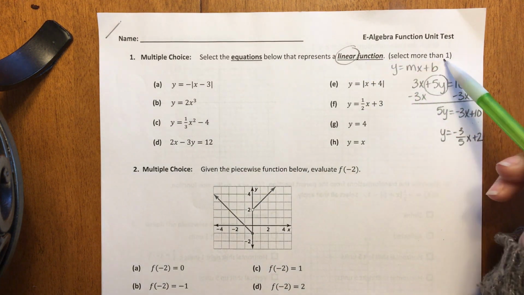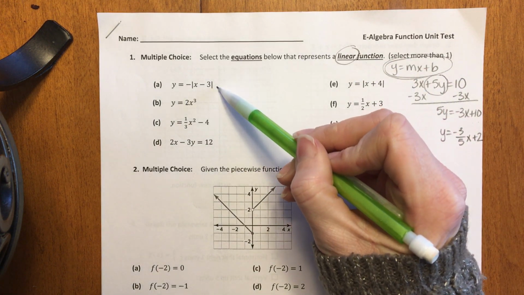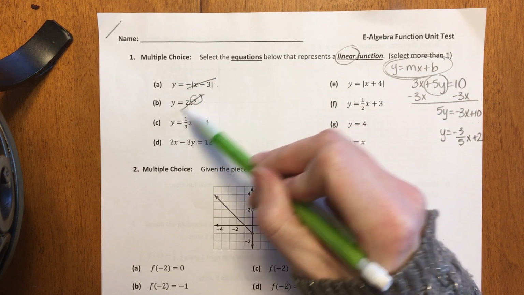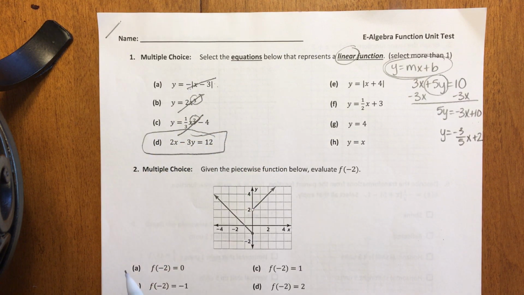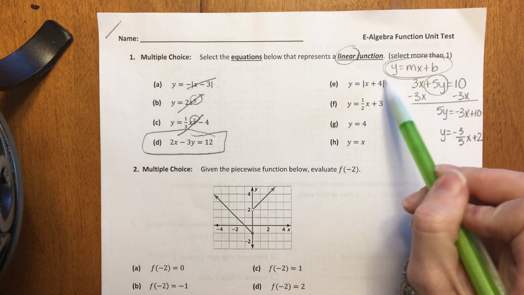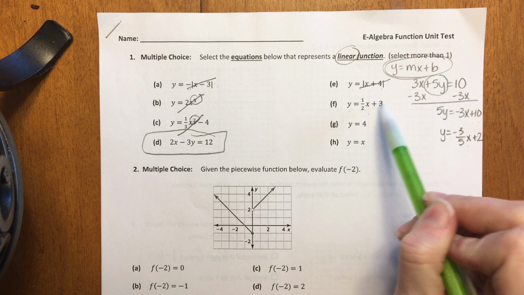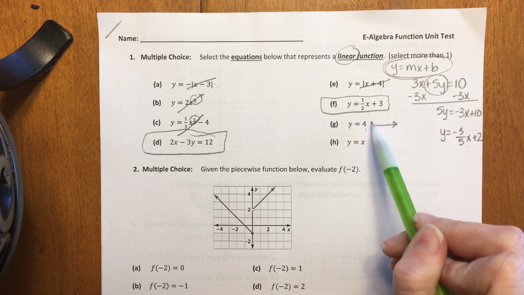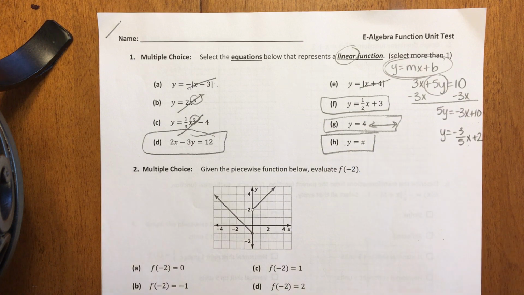So let's look to see which ones look like y equals mx plus b. A, not, because of absolute value bars. Exponent, nope. Exponent, nope. This D is a line, because it can be rewritten to y equals mx plus b. Absolute value bars, not a line. Y equals mx plus b. F is a line. Y equals 4, that's a horizontal line. And y equals x, that is also a line.